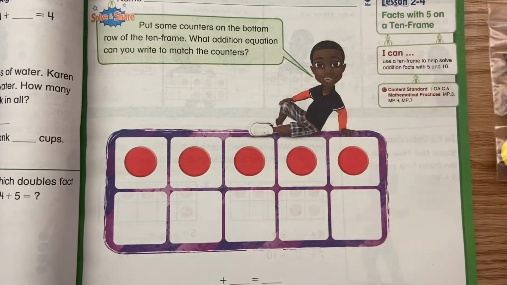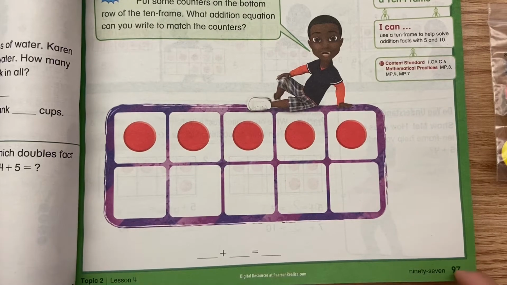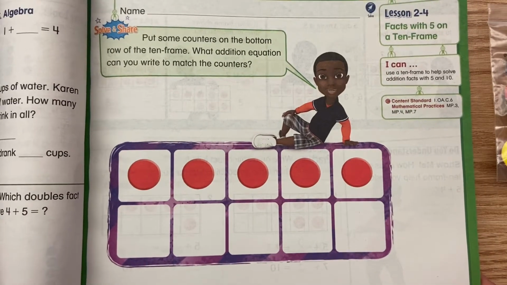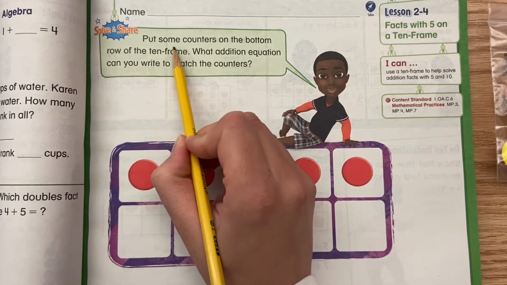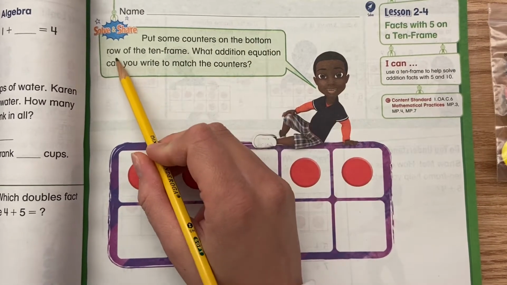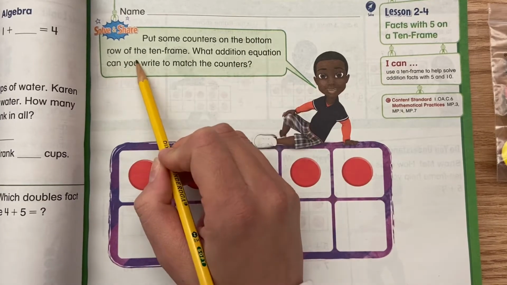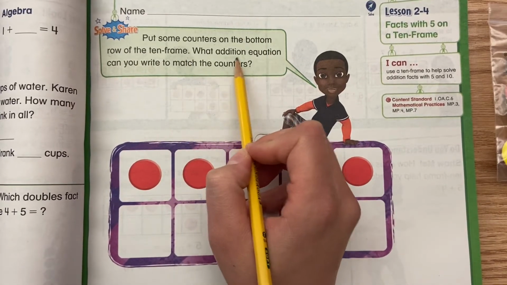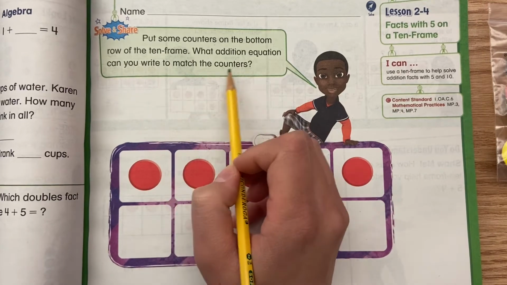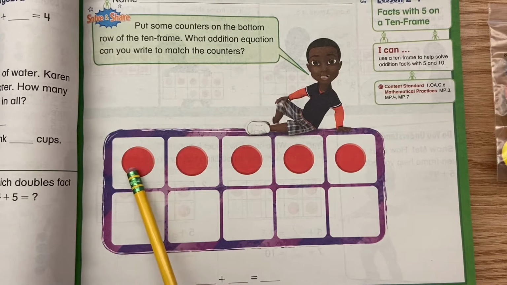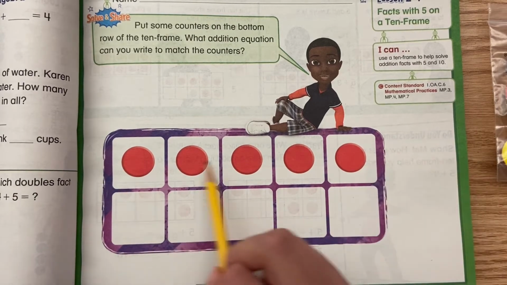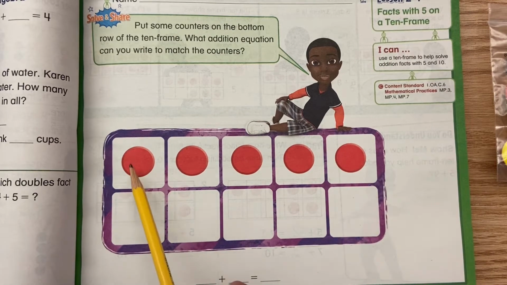All right, we are on page 97 in our math books. Let's take a look at the problem above. Put some counters on the bottom row of the 10 frame. What addition equation can you write to match the counters? We know that the top row is filled on the 10 frame, which means I have 5 counters there. Let's double check. 1, 2, 3, 4, 5, right?